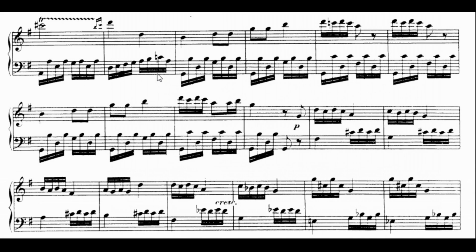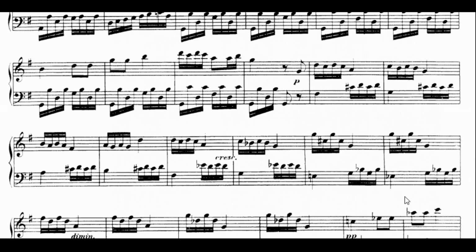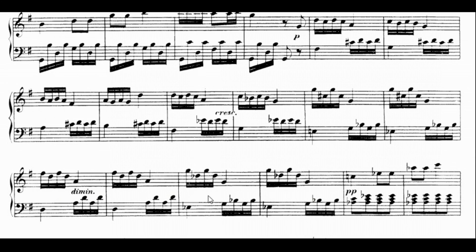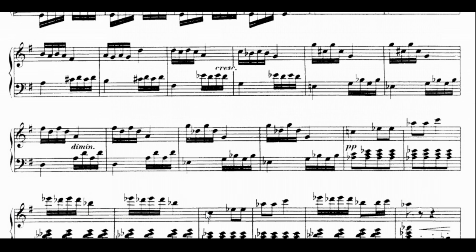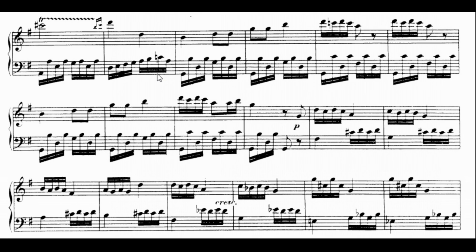This piece is in the key of G major. A German augmented 6th chord would be spelled with the lowered 6th, E flat, the raised 4th, C sharp, the tonic G, and the lowered 3rd, B flat.